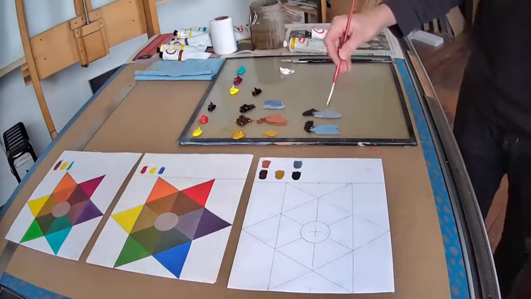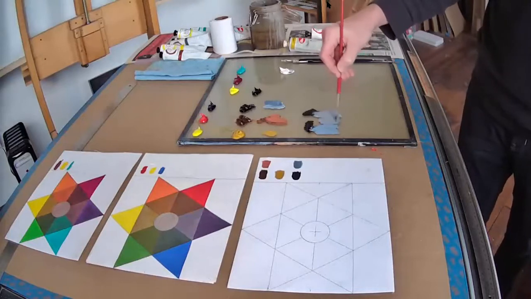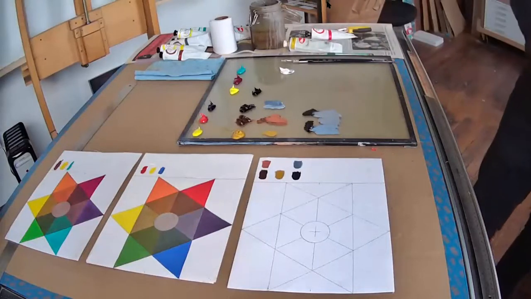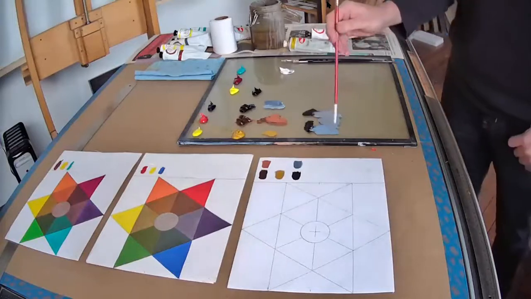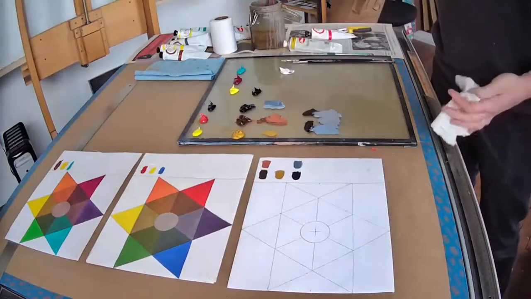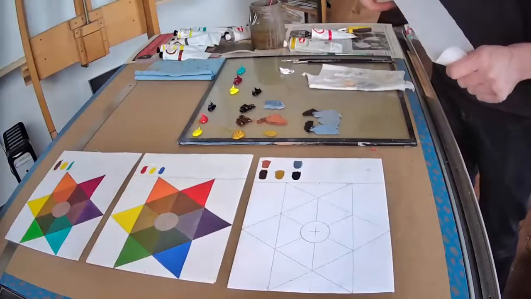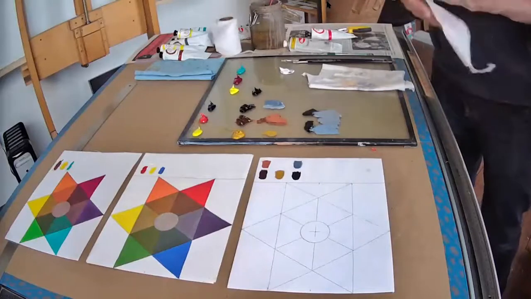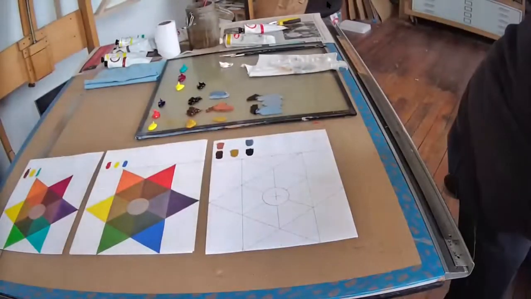So the gray of the ivory black reads much warmer. And when they're next to each other, that could almost come off as a kind of violet as opposed to this blue. So that's just something you want to start becoming aware of if any of you intend to continue painting.